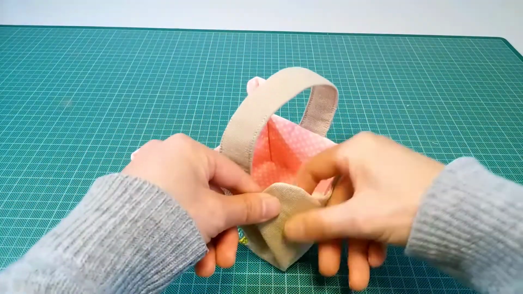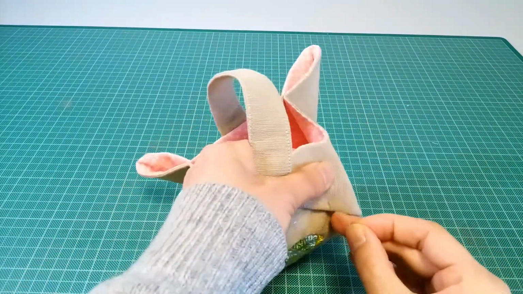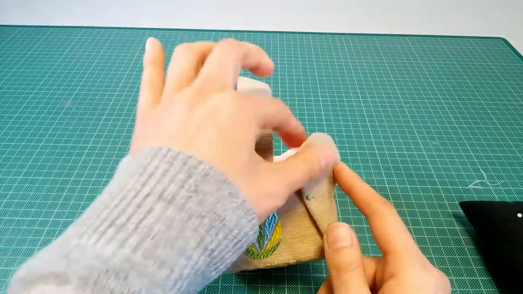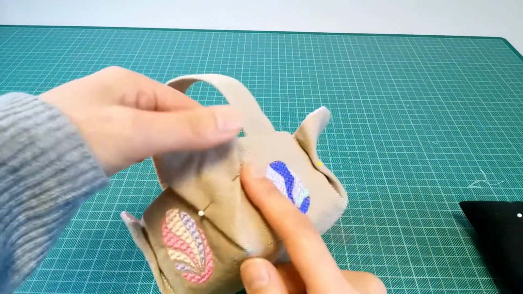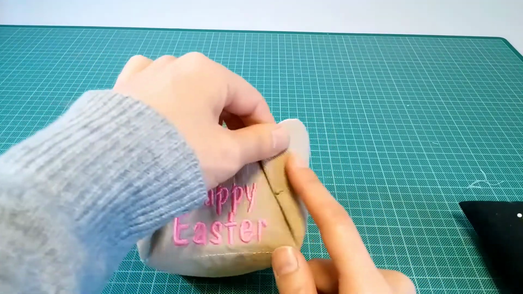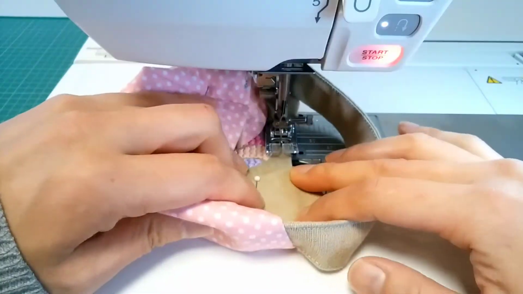Fold the corners down and pin them. Now you can either sew around with your machine, or you can only stitch the corners together by hand.